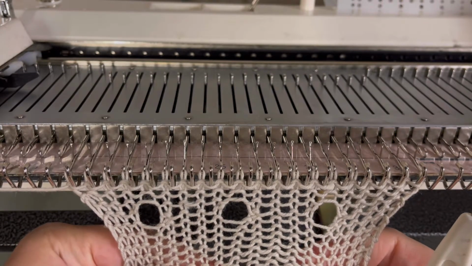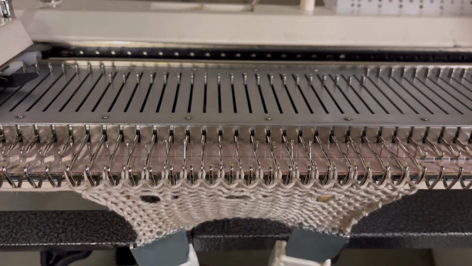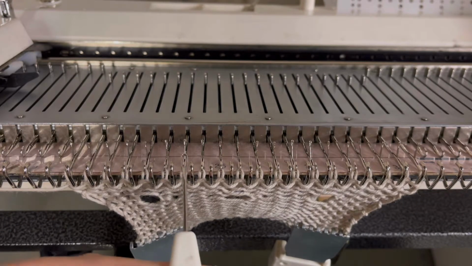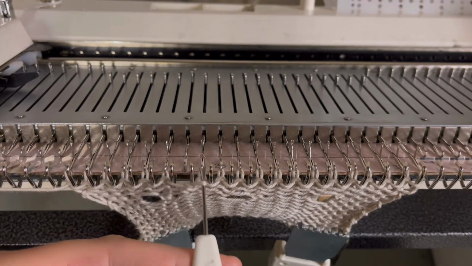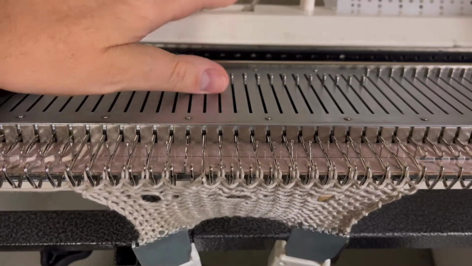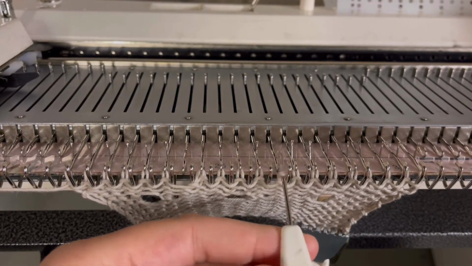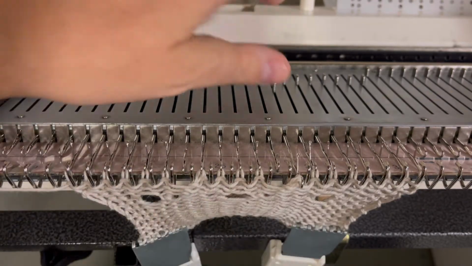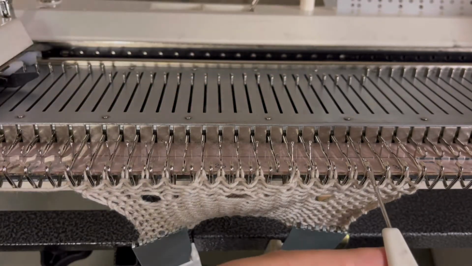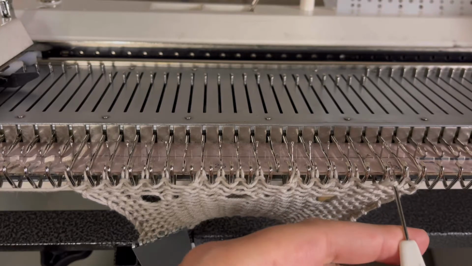Eyelets can be used for buttonholes, for lacing through I-cord. The variations are endless. You obviously can't make an eyelet on the edge stitch or the selvage stitch, because in that sense you would simply be decreasing.